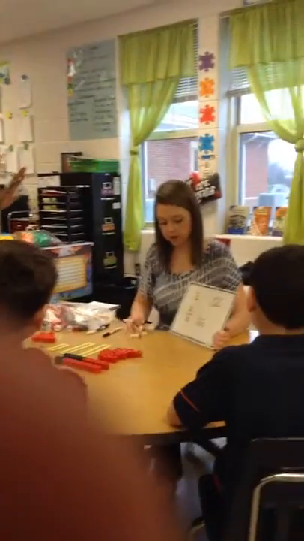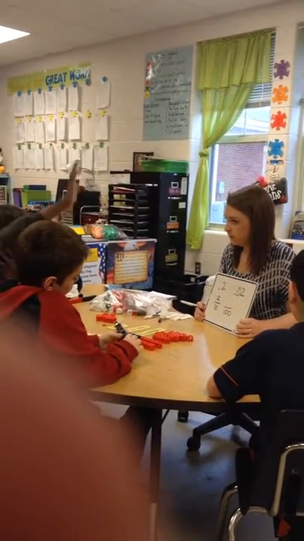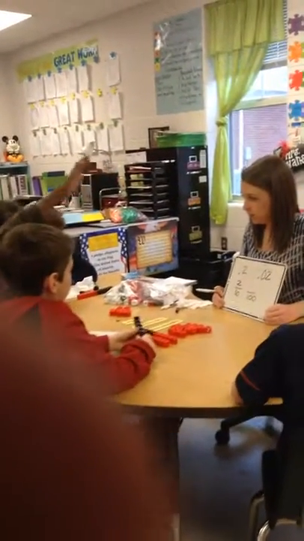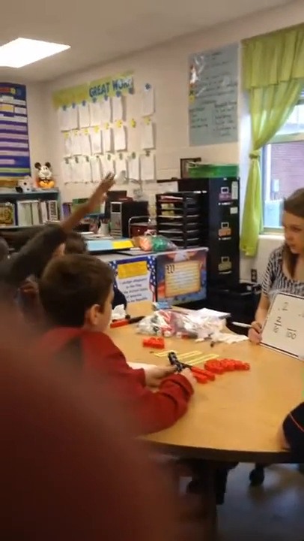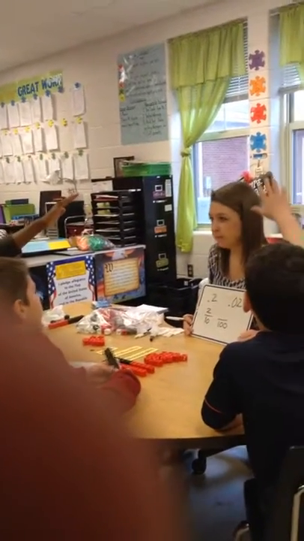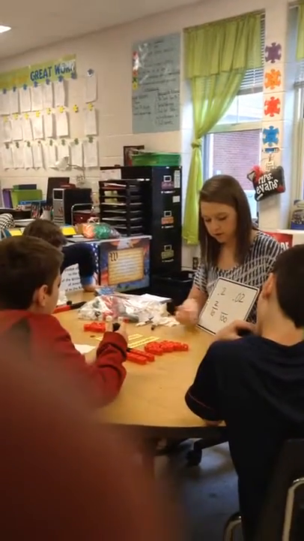Remember that word, equivalent? Tatum, what can I do to get this 2/10 to hundredths? No, I can't just add a 0 anywhere I want. Randy? You can multiply 10 times 10.